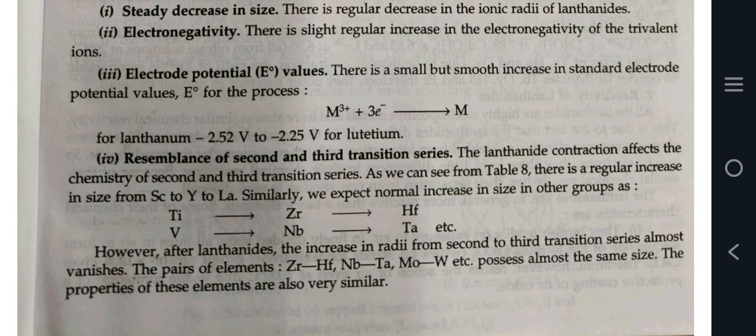Fourth, resemblance to the second and third transition series. The lanthanide contraction affects the chemistry of the second and third transition series. As we see from table 8, there is a regular increase in size from scandium to yttrium to lanthanum. Similarly, we accept a normal increase in size in the other groups. However, after the lanthanides, the increase of ionic radii for the second and third transition series almost vanishes. The pairs of elements Zr-Hf, Nb-Ta, Mo-W, etc. possess almost the same size. The properties of these elements are also very similar.